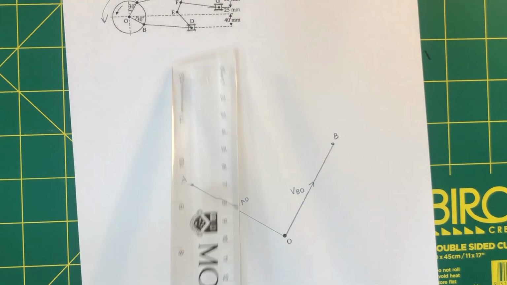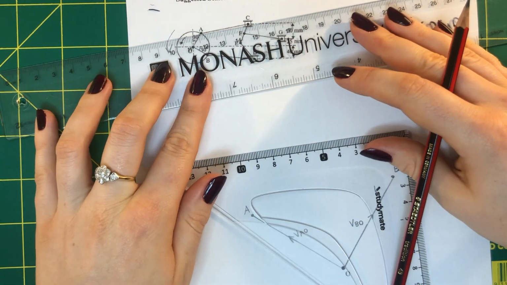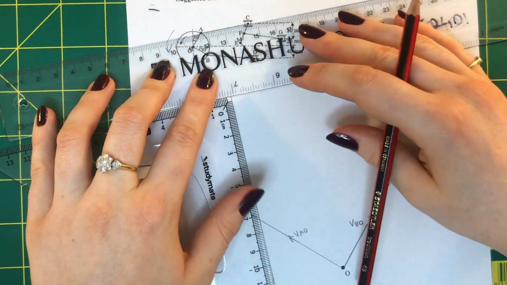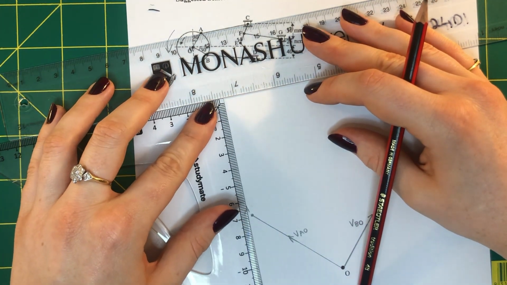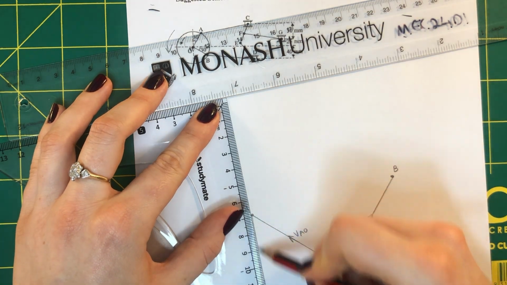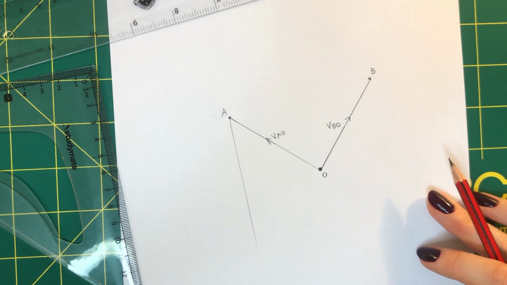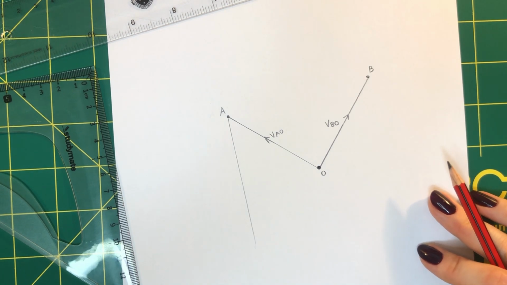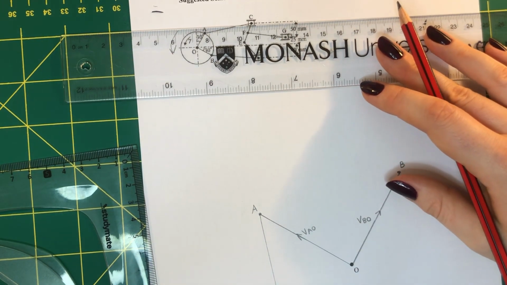So back to my diagram, ruler against the link, starting at point A, and I draw a line. Now I don't know the length of this line or the direction, I just know that the location is perpendicular to the link CA. And then we also have C, which is a slider.